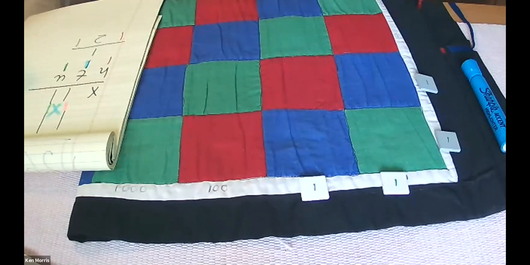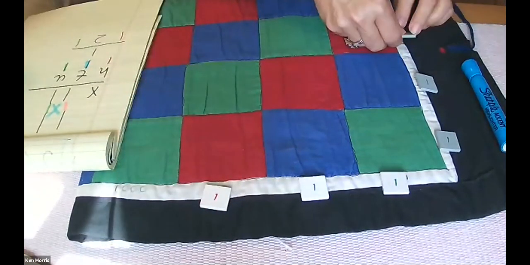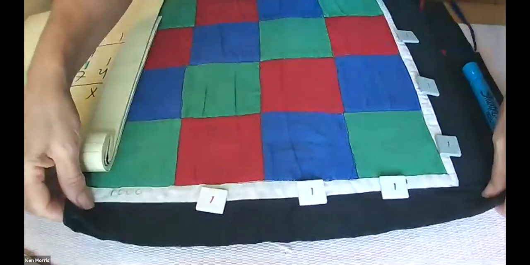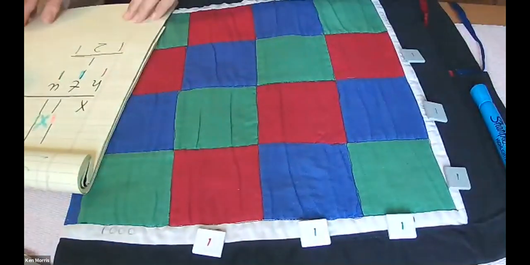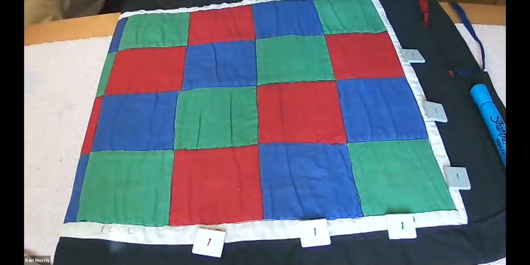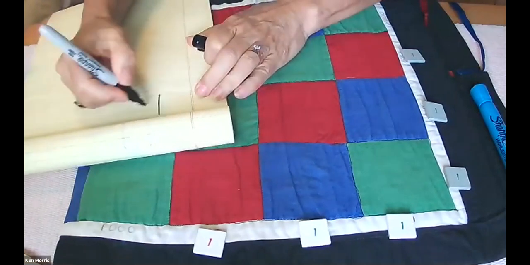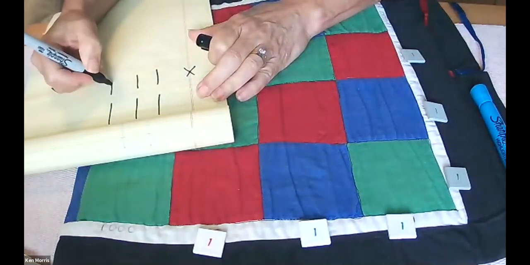So let me just find my tiles here. Okay, so now I have 111 times 111.